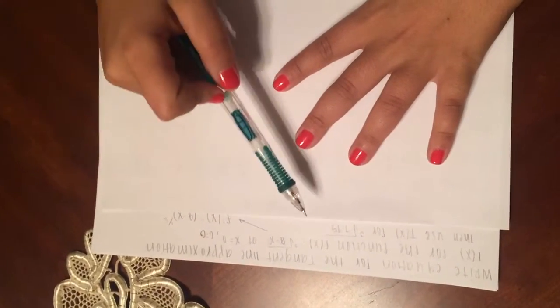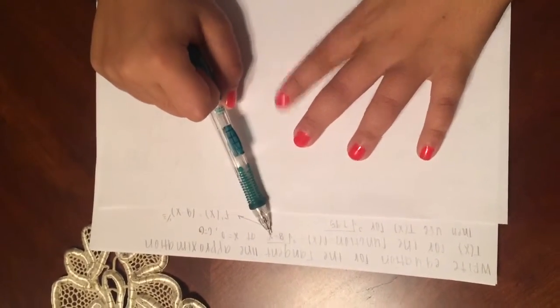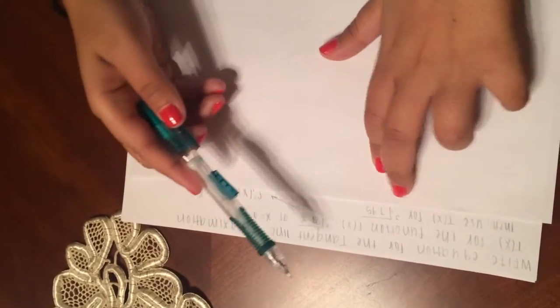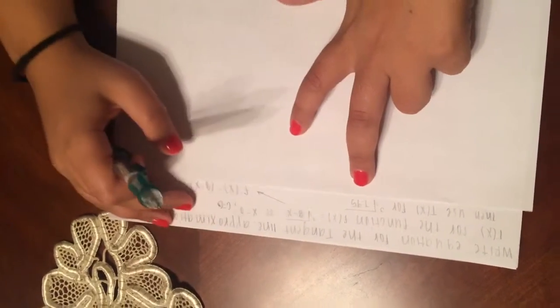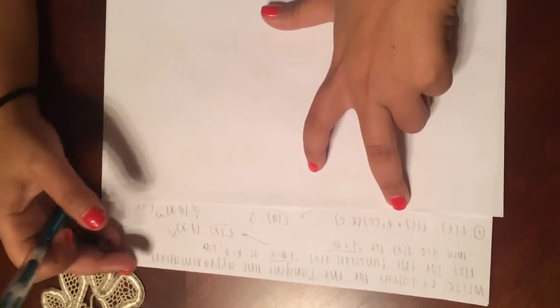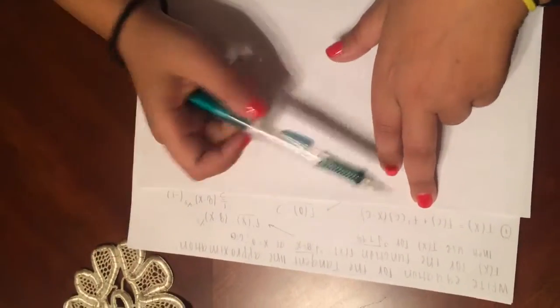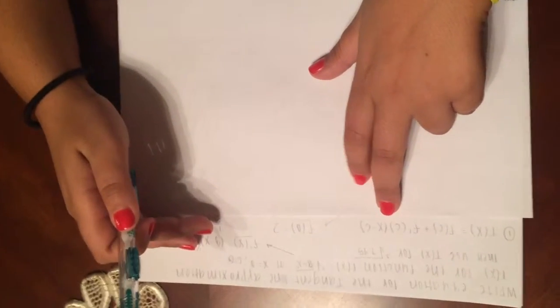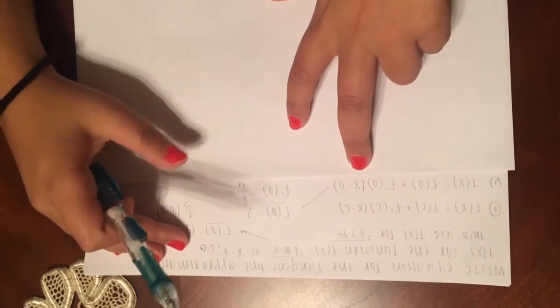Okay, so for this next problem, we have to write the equation for the tangent line using this function when x equals 0. And then we have to use t of x to find the differential. So for the first part, to find the equation, we're going to use this, f of c plus f derivative of c times x minus c.